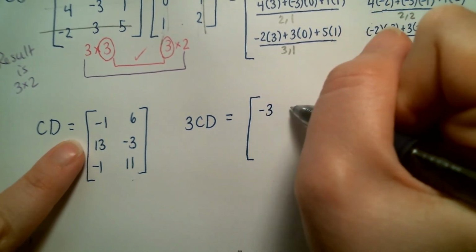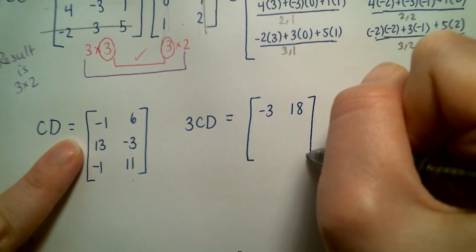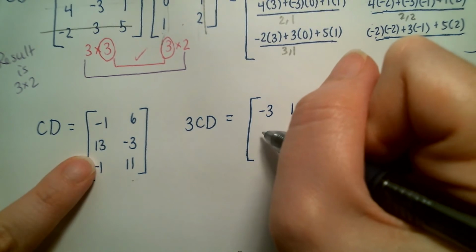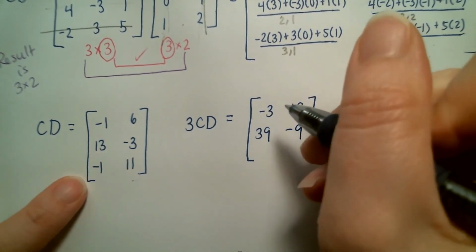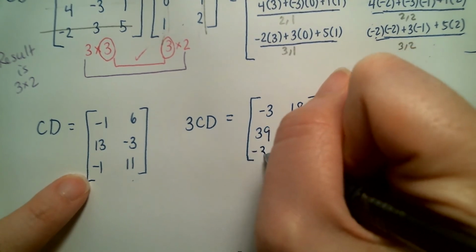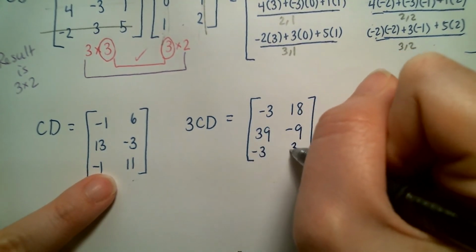So negative 3, 18. Okay, 3 times 13 is 39. Negative 3 times 3 is negative 9. 3 times negative 1 is negative 3. And then 11 times 3 is 33.